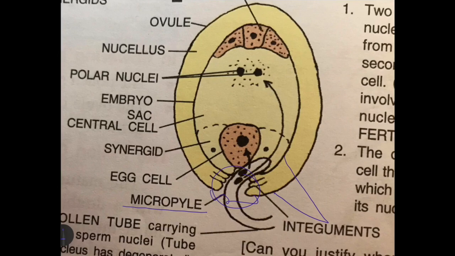Now, enclosed by the two integuments, that is, this is the outer integument and this is the inner integument. So, in between, this yellow colored portion that you see is known as the nucellus. Okay, and inside the nucellus, what do you find? You find the embryo sac. Okay, so this is the embryo sac.